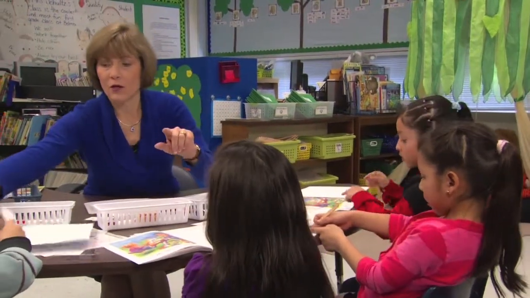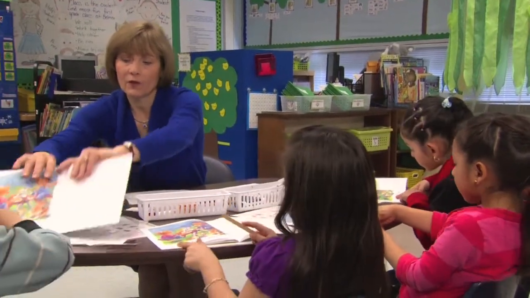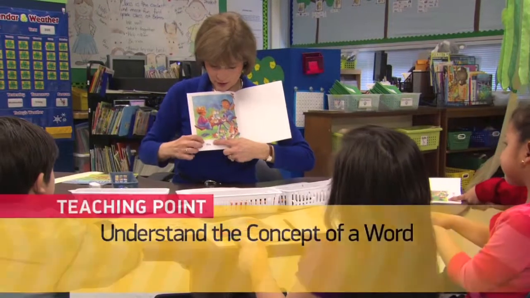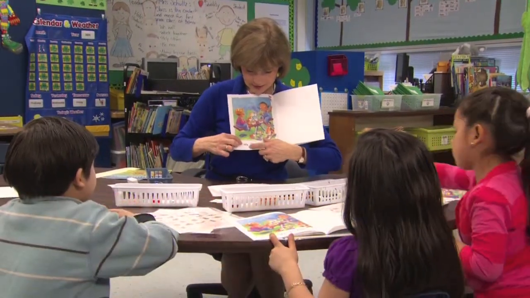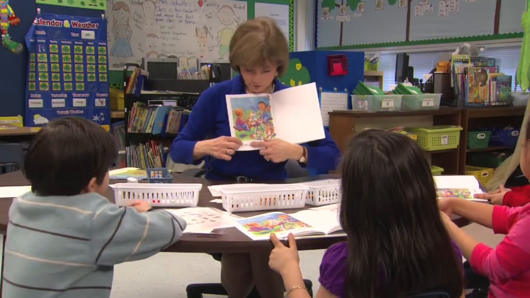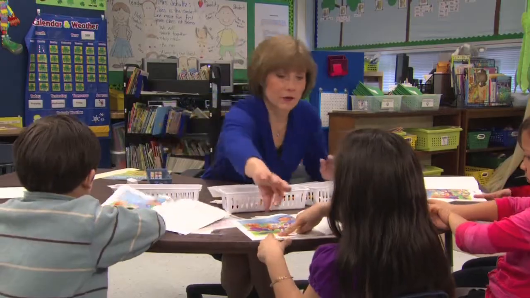Put your fingers around a word on that page. Put one finger in front and one finger behind, like this, boys and girls. Here's a word. You see those little letters? You know what letters are. And when you have a space, this makes a word. Can you put one finger in front and one finger behind on that word? Show me that word. Good job.